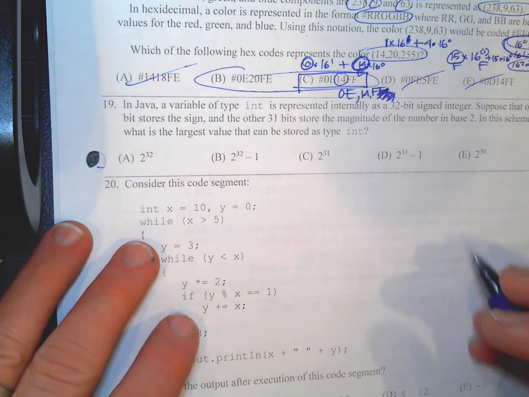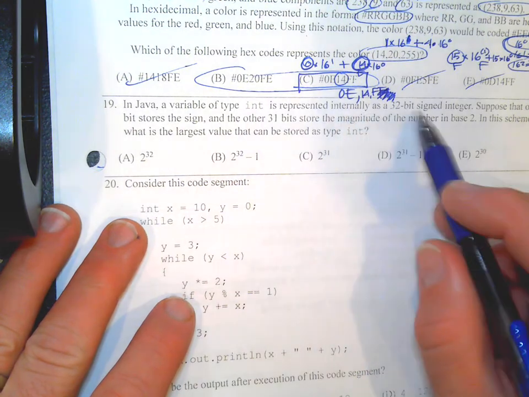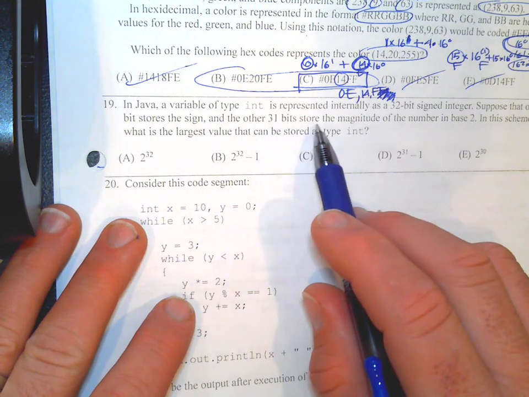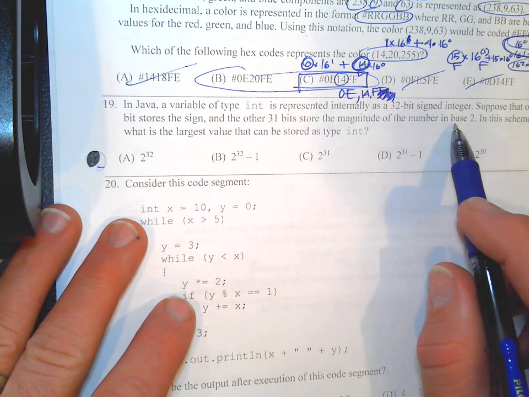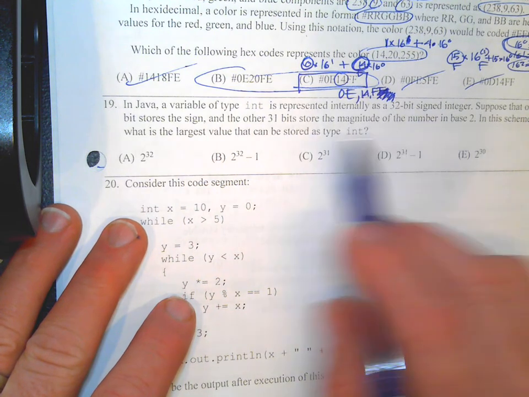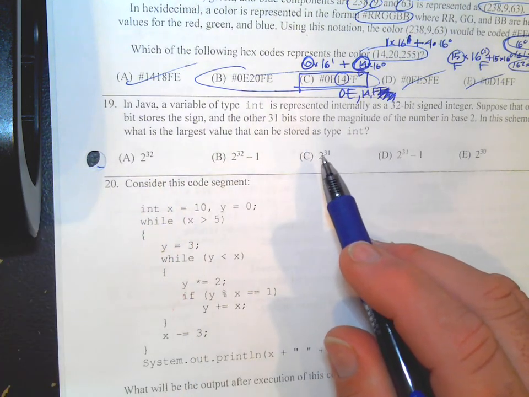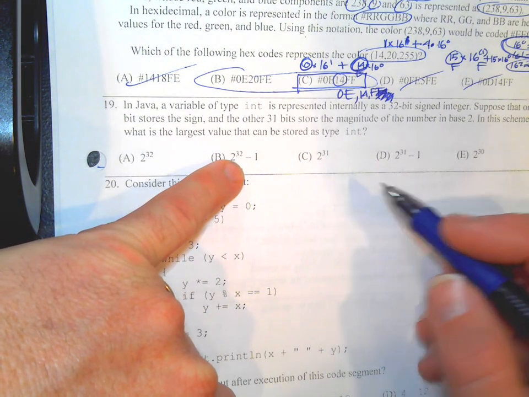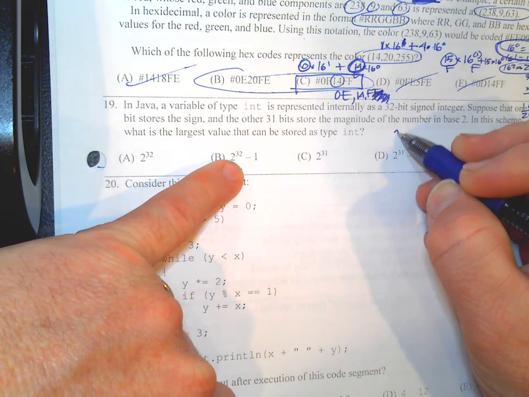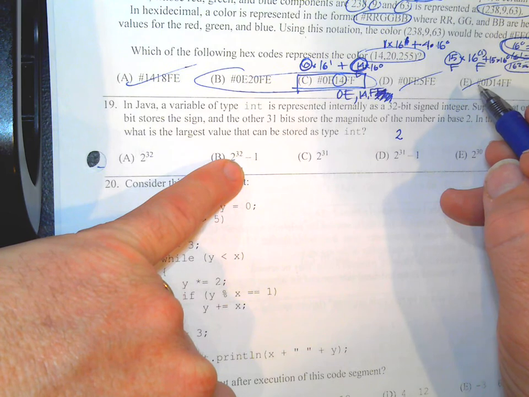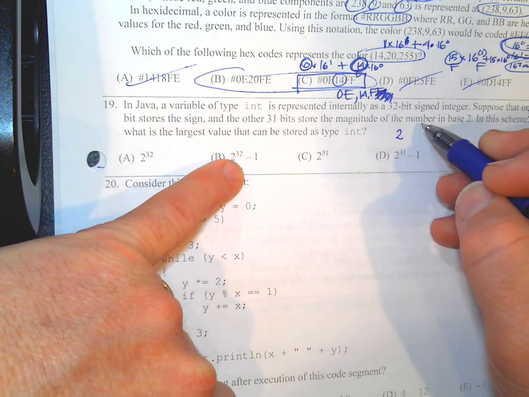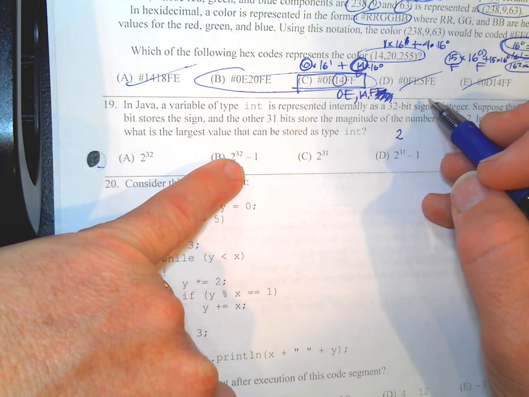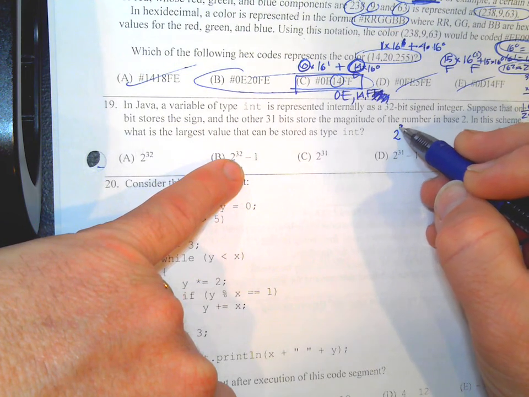Let's see, 19. In Java, a variable of type int is represented internally as a 32-bit signed integer. Suppose that one bit stores the sign and the other 31 bits store the magnitude of the number in base 2, binary. In this scheme, what is the largest value that can be stored as type int? So the idea is that the biggest value would be 2 to the highest power, but since one of them stores the sign, you're going to get 2 to the 31.